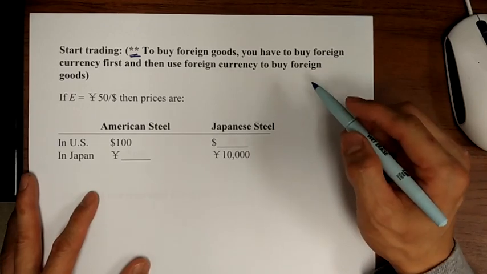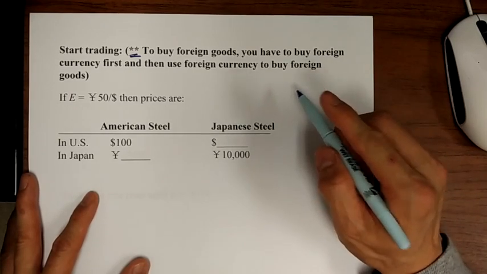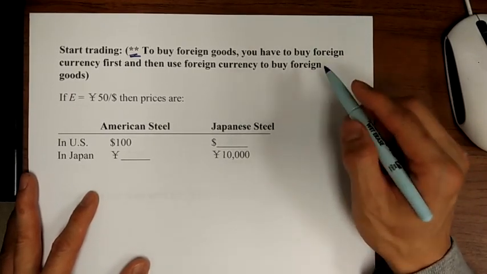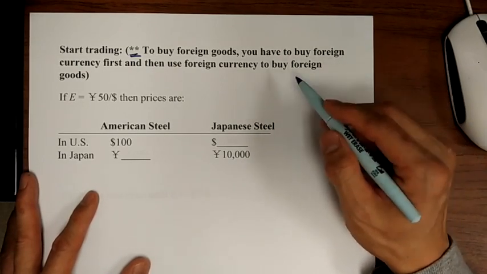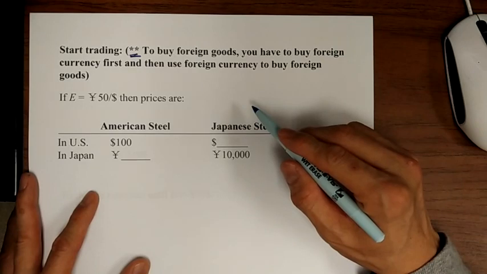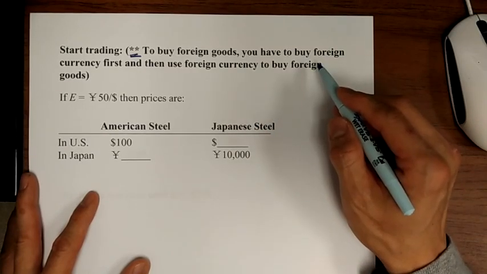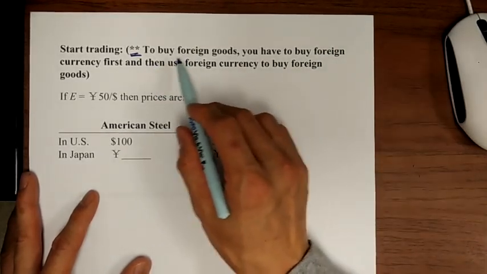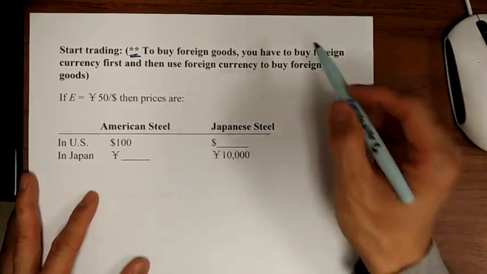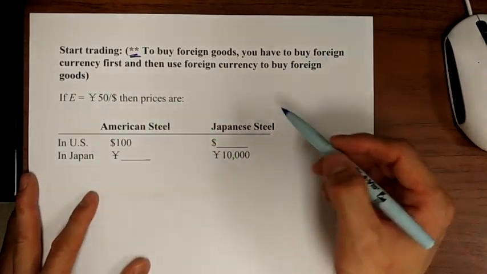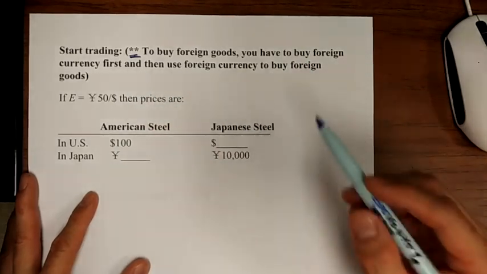But let's make this assumption. Actually, the importers use Japanese yen to buy Toyotas, and then they sell this car to you, and you use US dollar. So just assume that in order to buy foreign goods, you have to use domestic currency to buy foreign currency, and then use foreign currency to buy foreign goods.